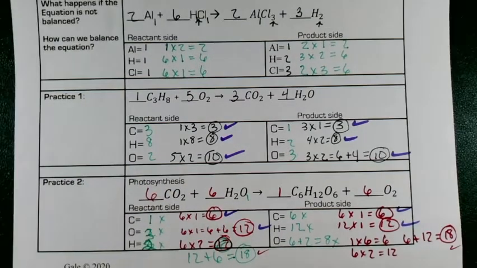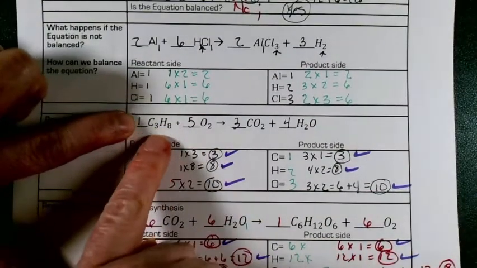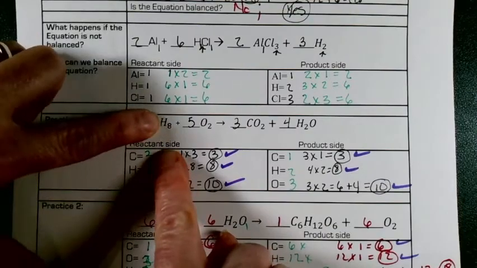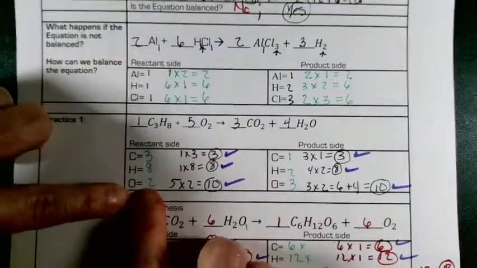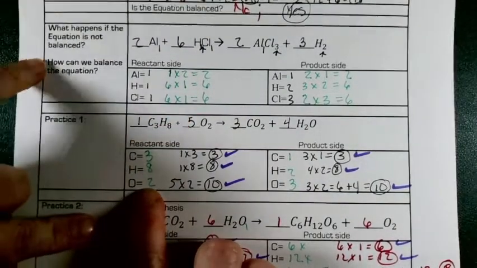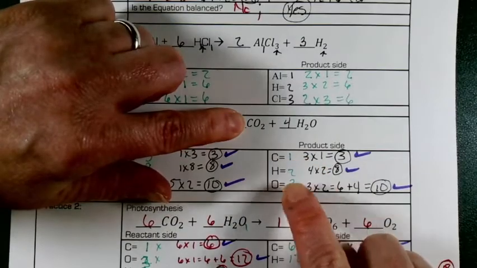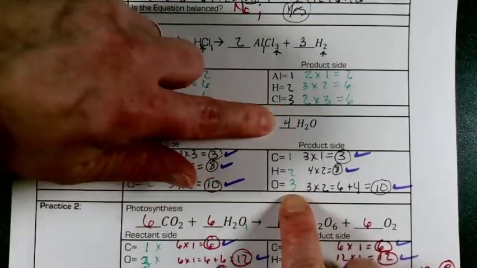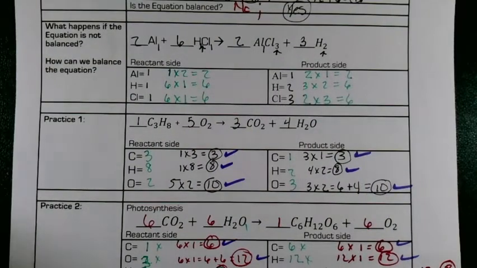All right, so let's run through these real quick. So practice 1, we started with 3 carbons, 8 hydrogens, and 2 oxygens. That's what we started with before we put our coefficients. On our product side, we started with 1 carbon, 2 hydrogens, and 3 oxygens before we put our coefficients.